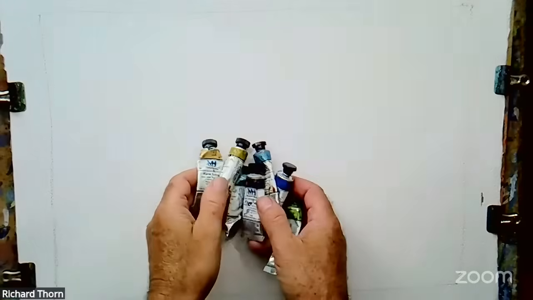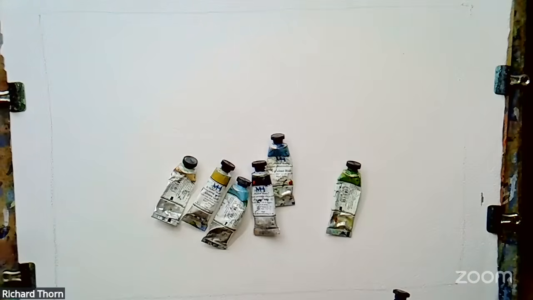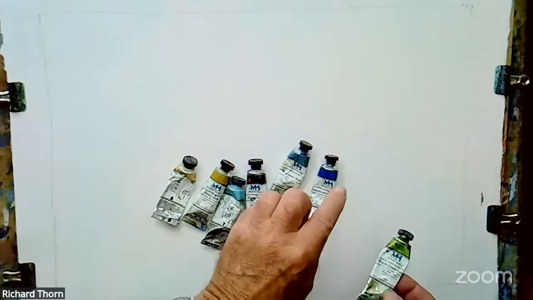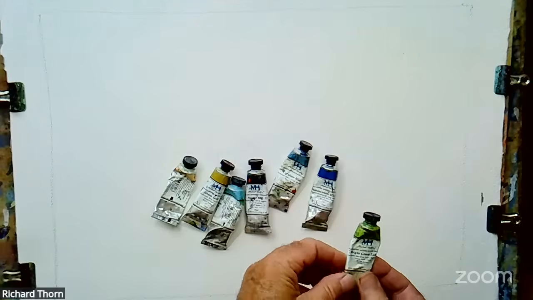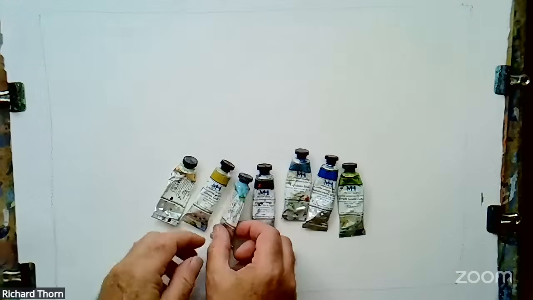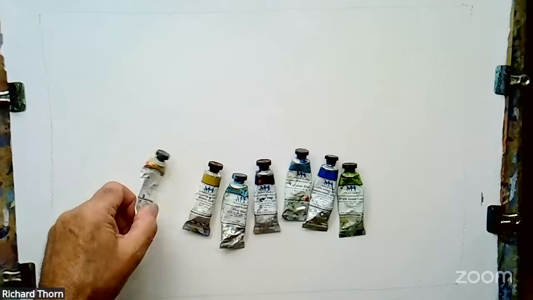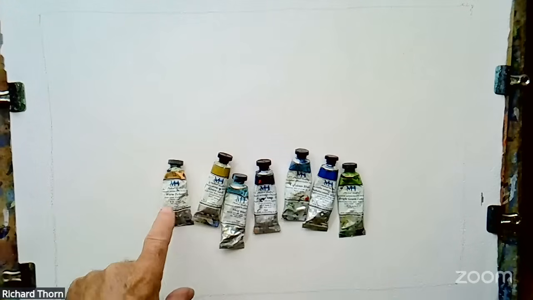These are the colors I'll be using, which is shallow cyan blue. That'll be for the darks. Bright green lake, cerulean blue, Payne's grey, vivid blue, green gold, and warm yellow.